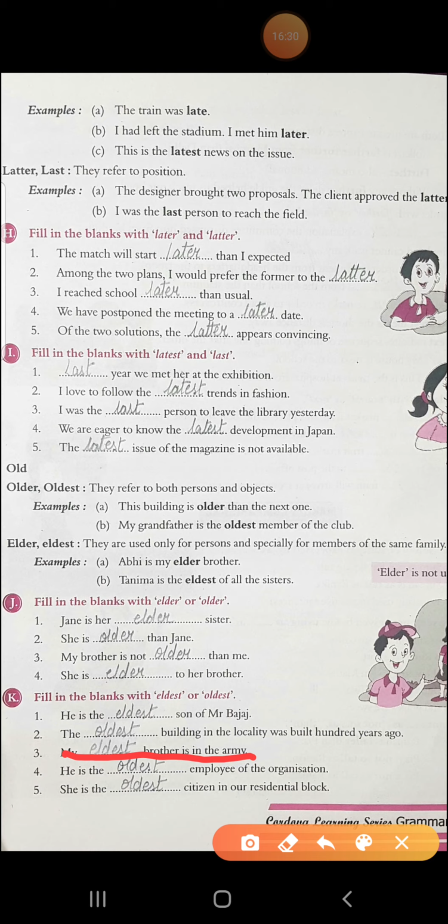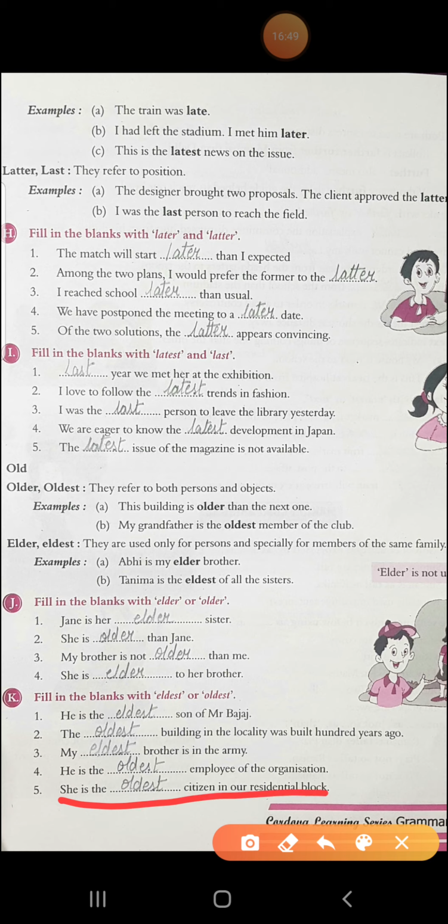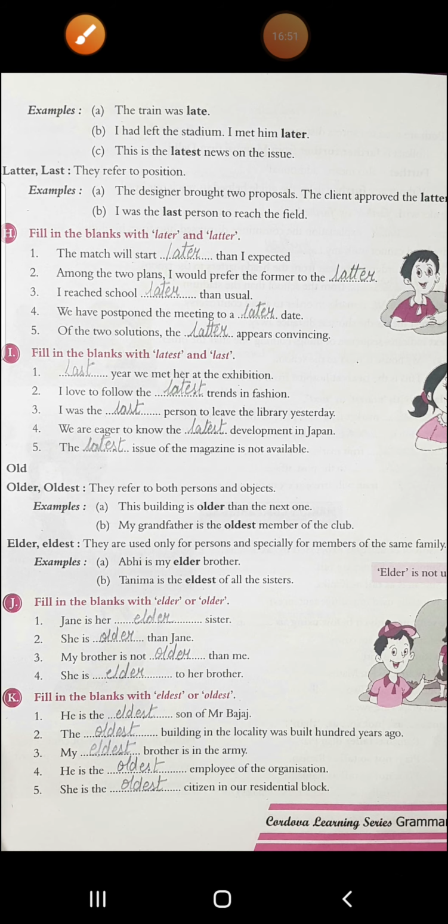Then fourth, he is the oldest employee of the organization. No family member is used. See, my employee is not of my same family. So here we can use oldest. Fifth, she is the oldest citizen in our residential block. Again, oldest. Why have we used oldest? Because here we are not telling about the same family members. All right, this is clear.